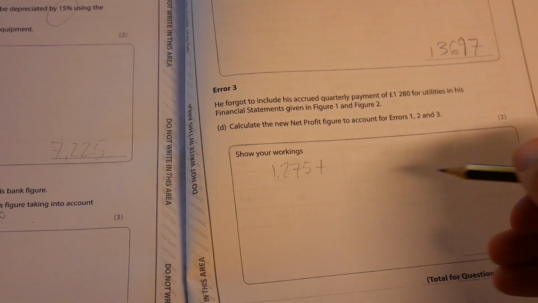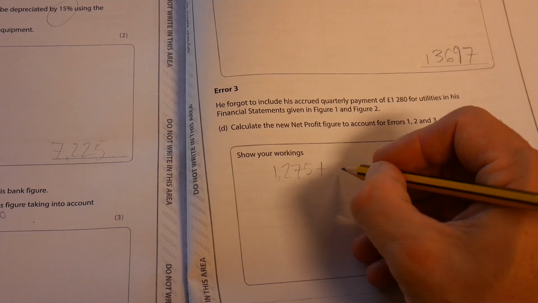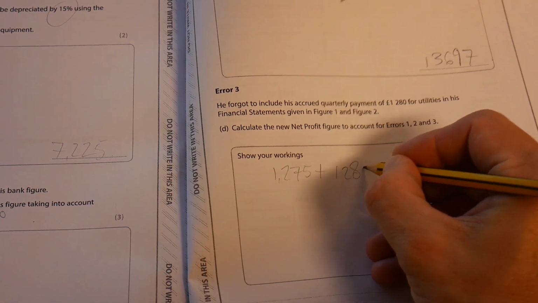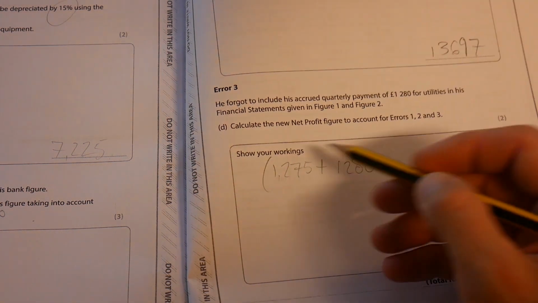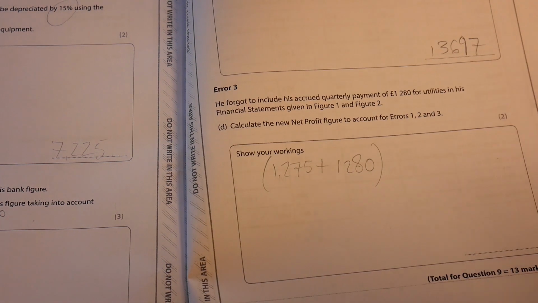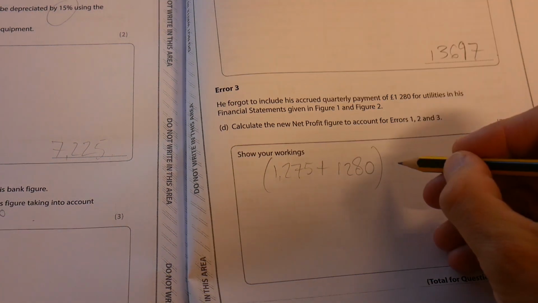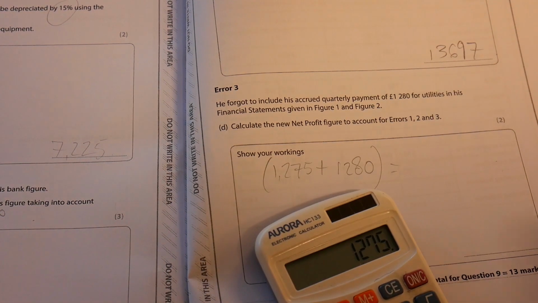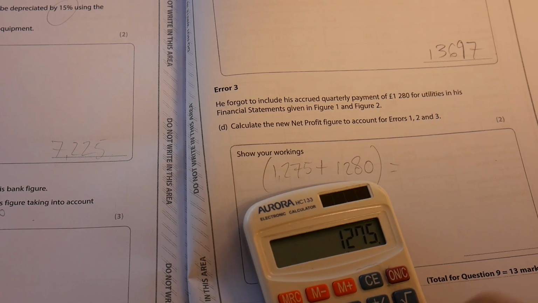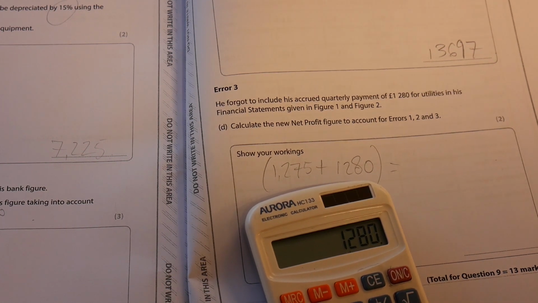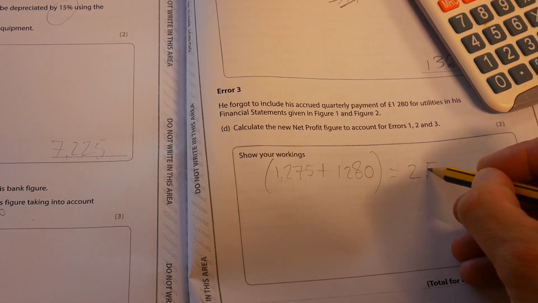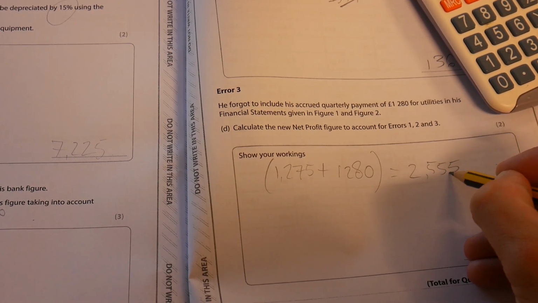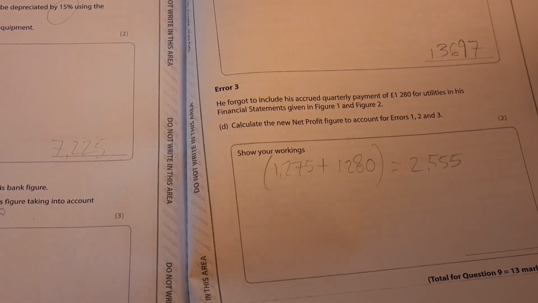So let's just show our working on that. So we've got 1,275 and we've got 1,280, of course. So those two together need to be deducted from the net profit. So let's just have a look at how much we're dealing with here. So let's just quickly show our working here. So we've got 2,555.